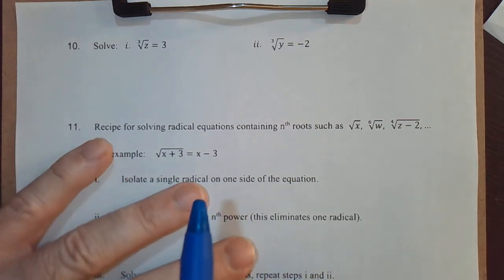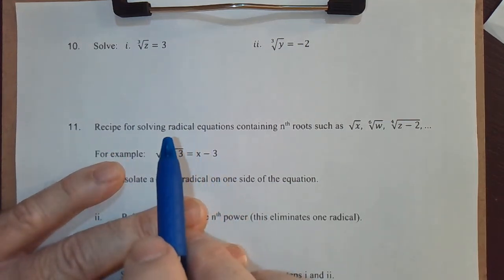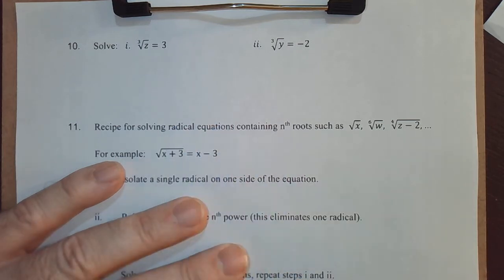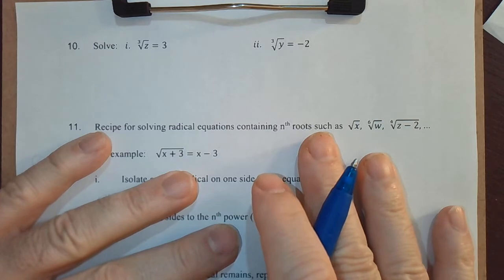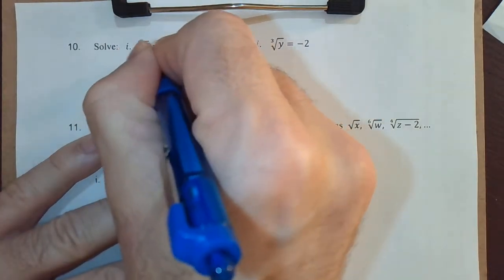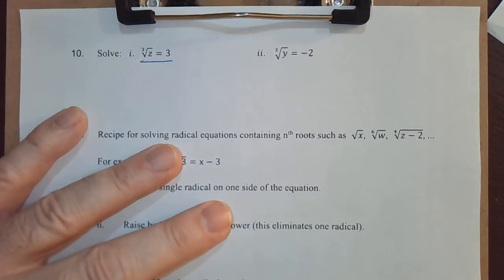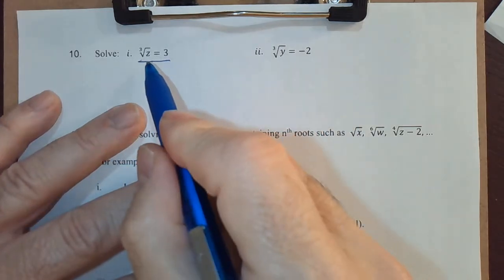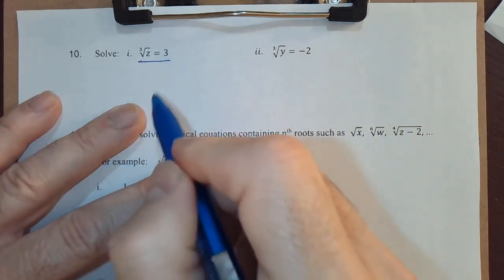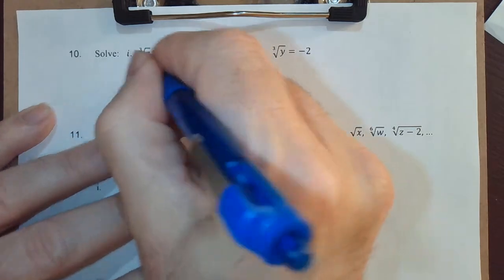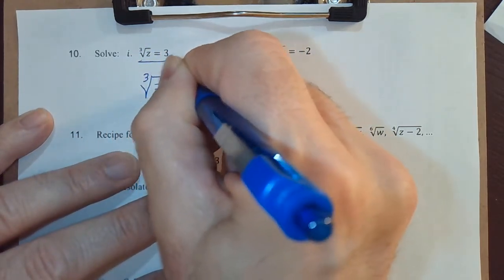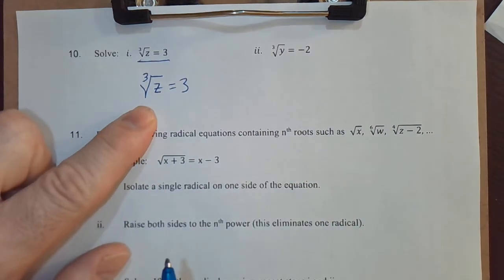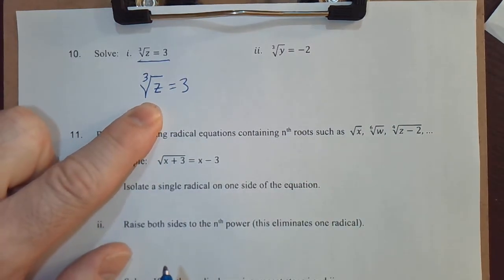Okay, let's solve two more very simple radical equations before we look at the recipe on how do you solve any radical equation. Well, here's the first one. It's very similar to one we had done in an earlier video, only this is the cube root of z. So if you have the cube root of z equal 3, how do I get z by itself on the left-hand side?